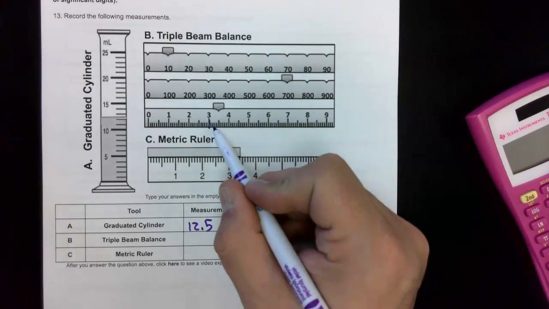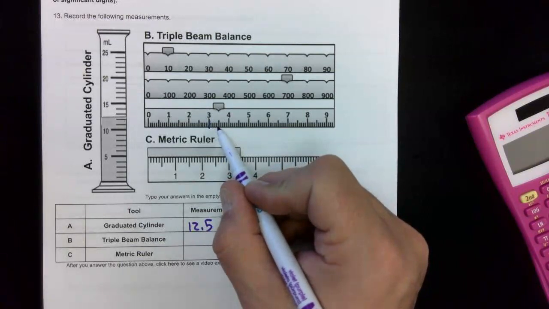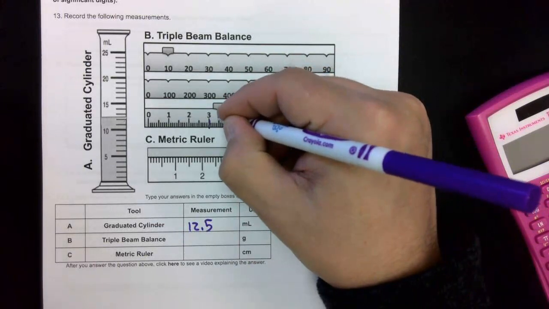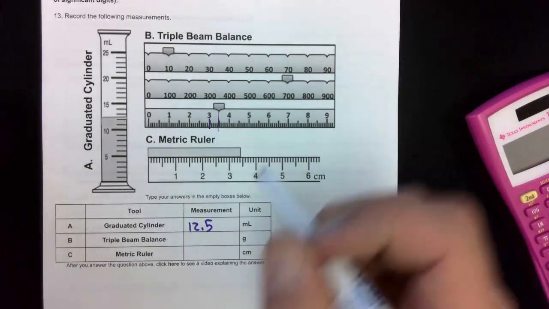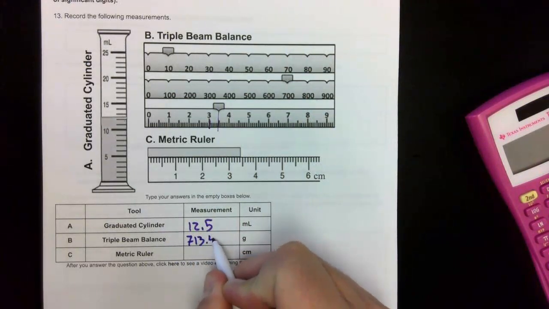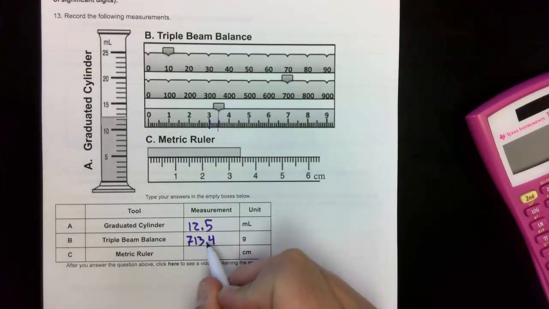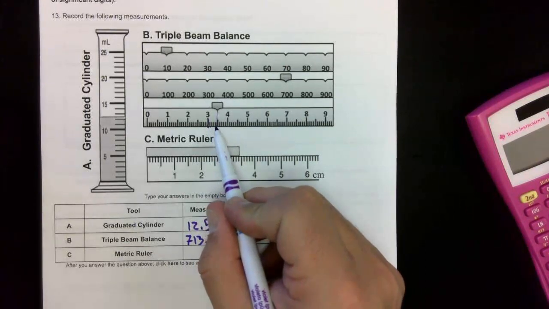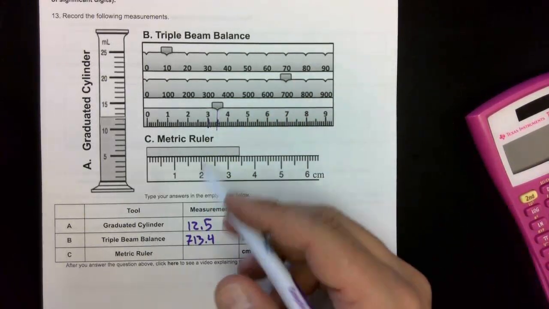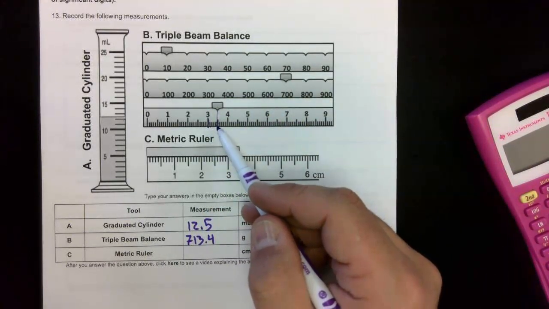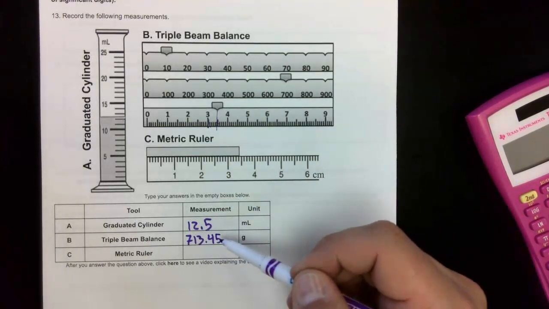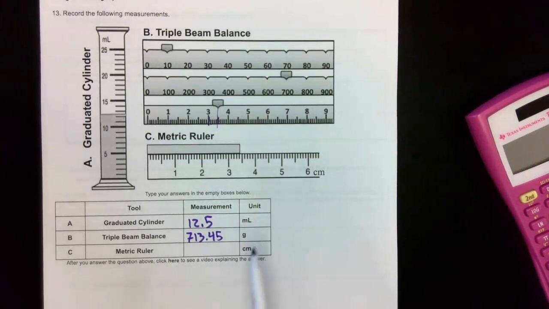We can see 0.1, 0.2, 0.3, 0.4, right? 713.4. But it doesn't look like that line really makes it to 0.5. So 713.4. Those are all our certain digits. We can see all of those, right? See 0.1, 0.2, 0.3, 0.4. You have to include all the numbers for the lines, and then we guess between lines. That's probably halfway between 0.4 and 0.5, so I'm just going to add a 5 there. 713.45 grams. And then we do our metric ruler.